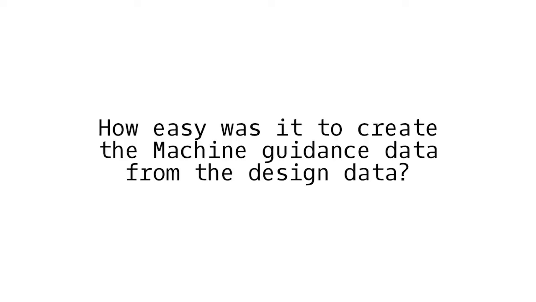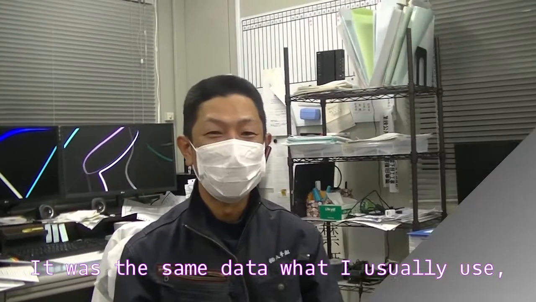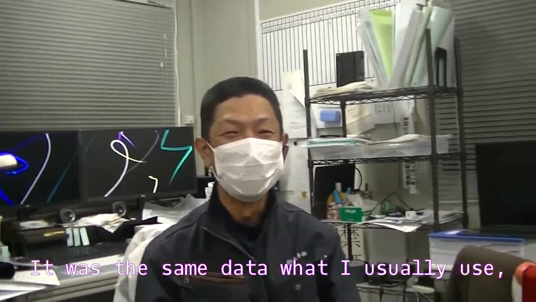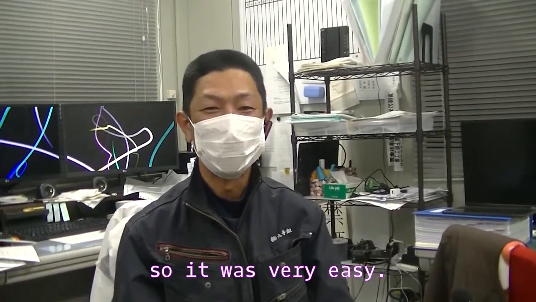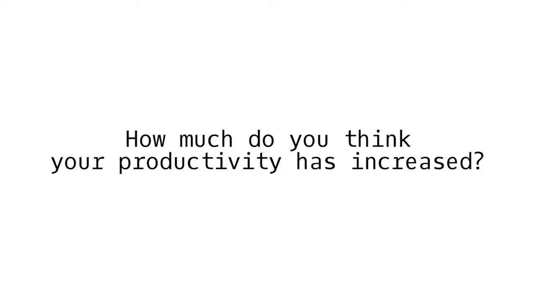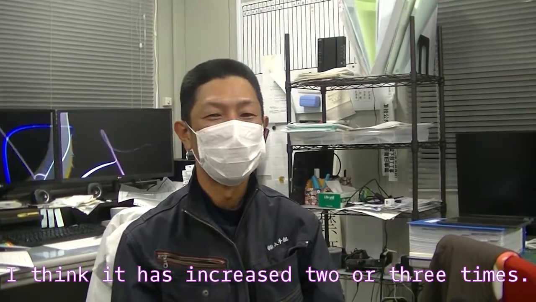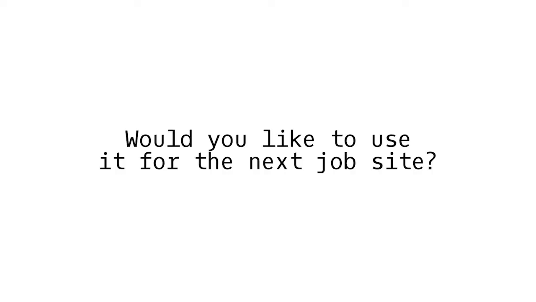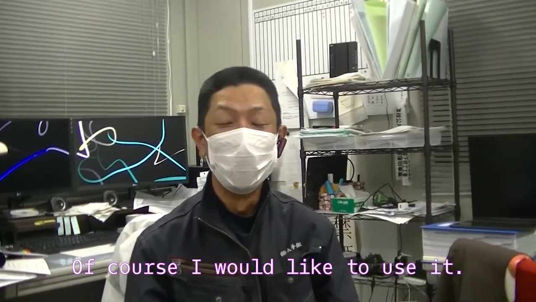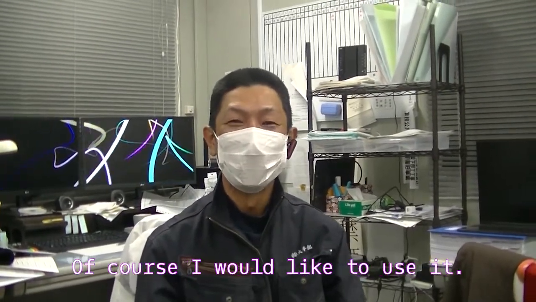How easy was it to create the machine guidance data from the design data? It was the same data that I usually use, so it was very easy. How much do you think your productivity has increased? I think it has increased 2 or 3 times. Would you like to use it for the next job site? Of course I would like to use it.